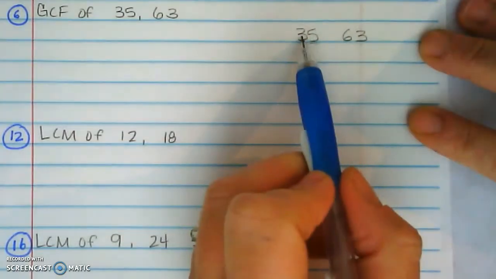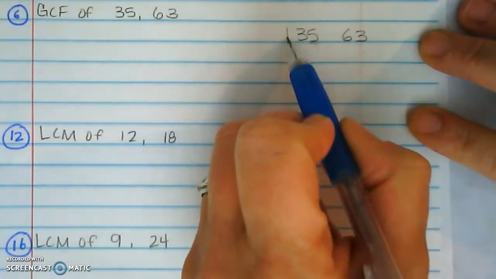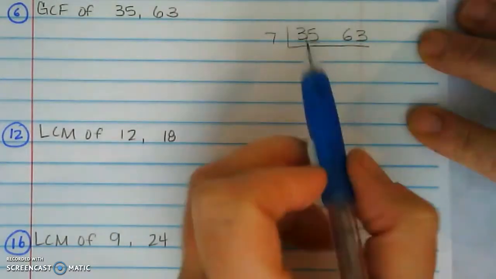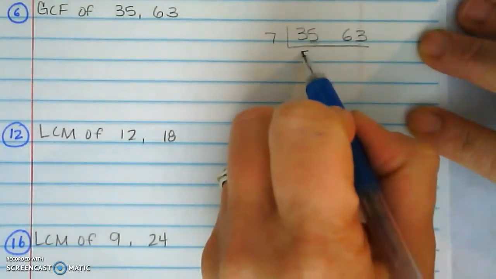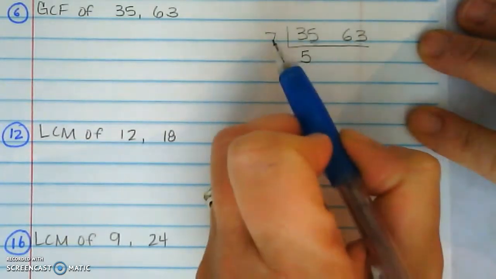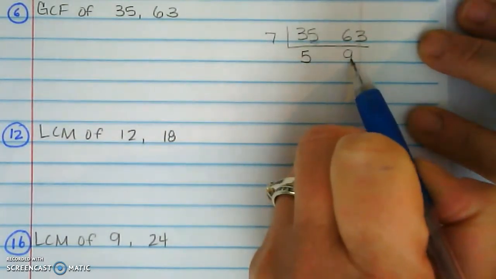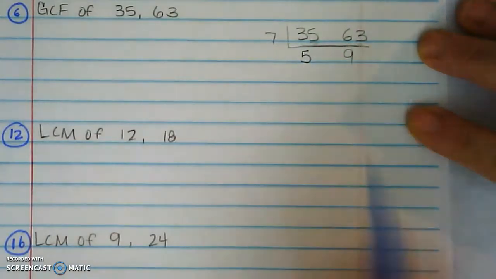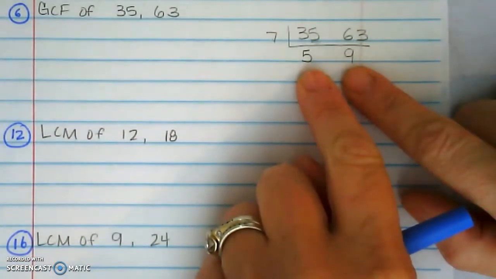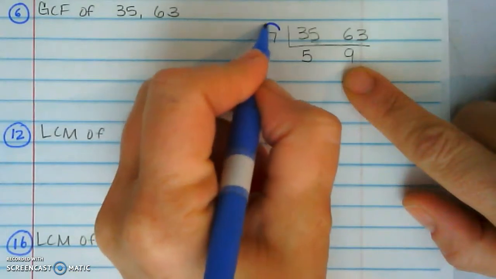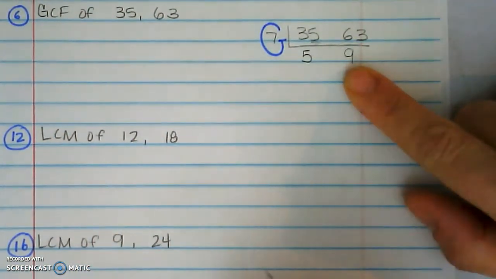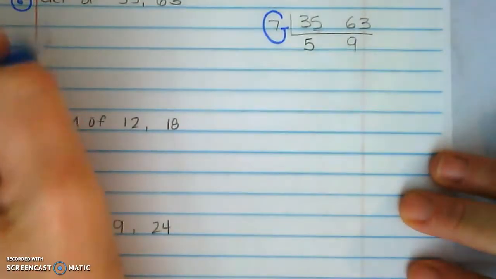So now I'm going to 7. Well, I know I can divide both of these numbers by 7. So I'm going to do my little sled. I'm going to factor out a 7. 35 divided by 7 is 5. 63 divided by 7 is 9. So here, with 5 and 9, I can't divide these by anything other than 1. They don't share any other common factors. So here, the GCF is on the left. It's only 7. So now let's go ahead and make the list.